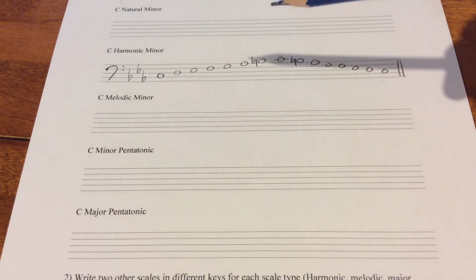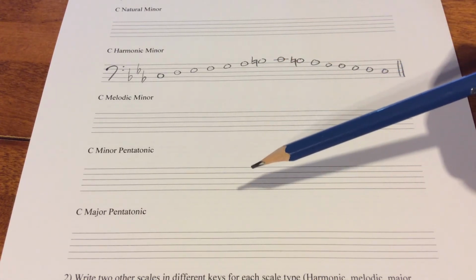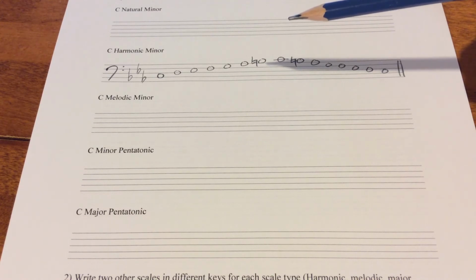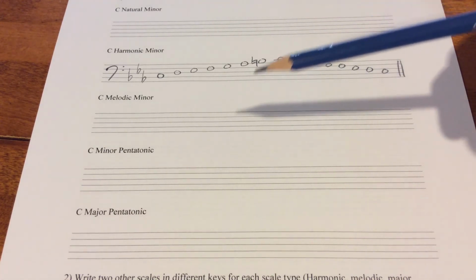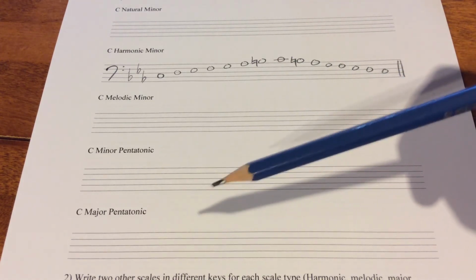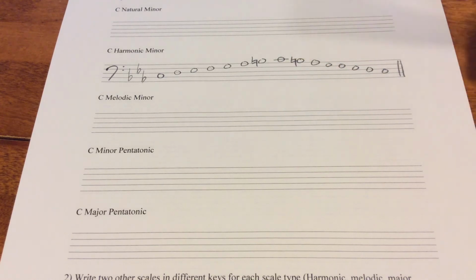C natural minor, C harmonic minor, C melodic minor, the C minor pentatonic, which is going to look the same as this, just take away the 4th and the 6th, the 2nd and the 6th notes. And as we go down, C major pentatonic is the reverse of that. So 1, 2, 3, 5, 6, and away you go. Okay, that concludes today's theory lesson.